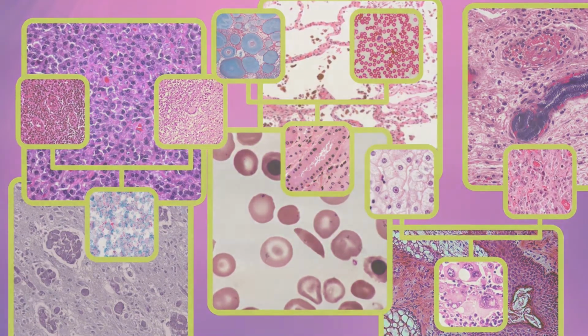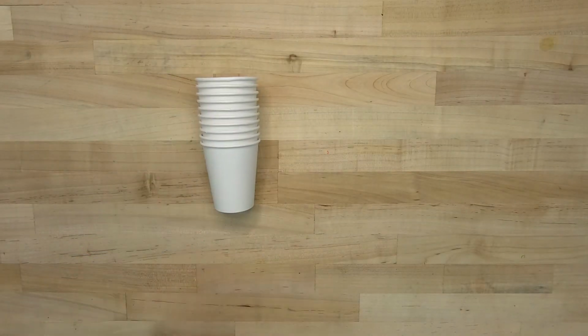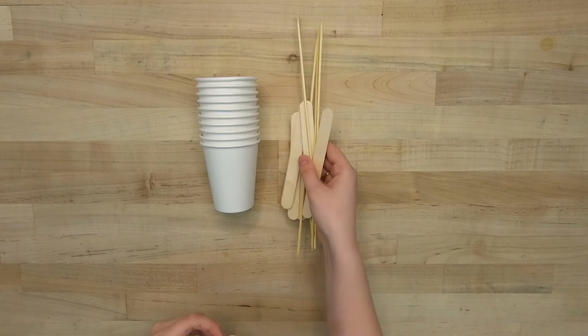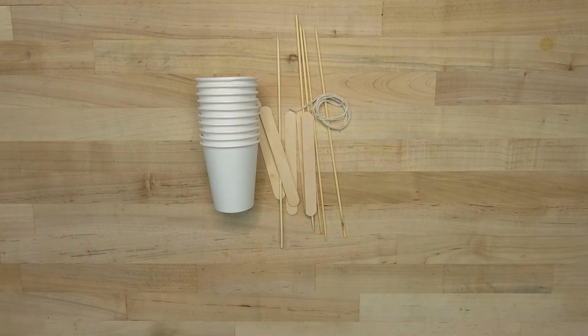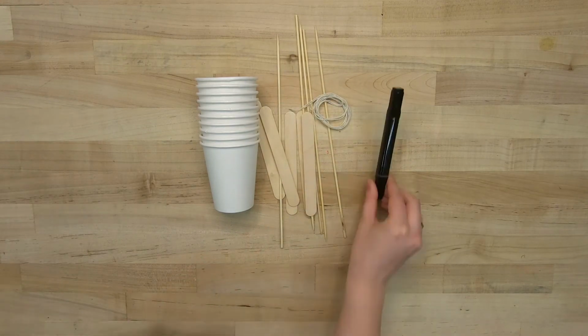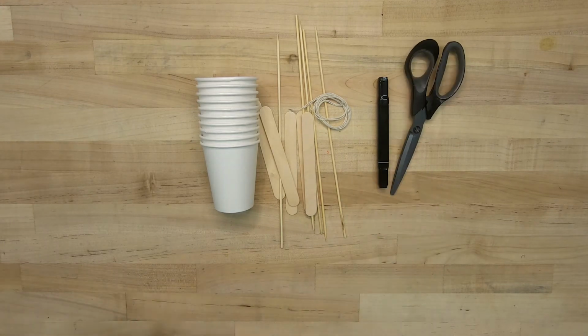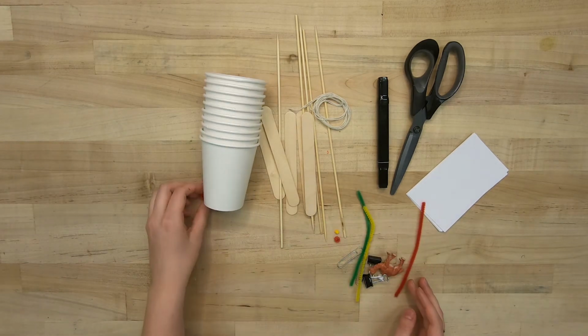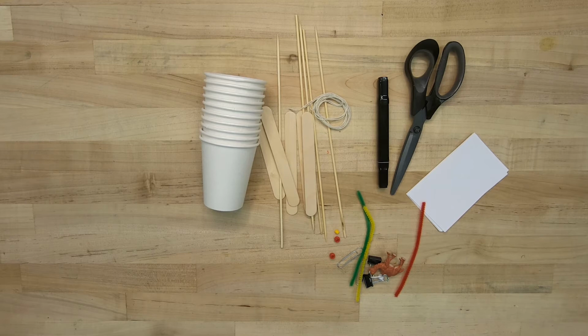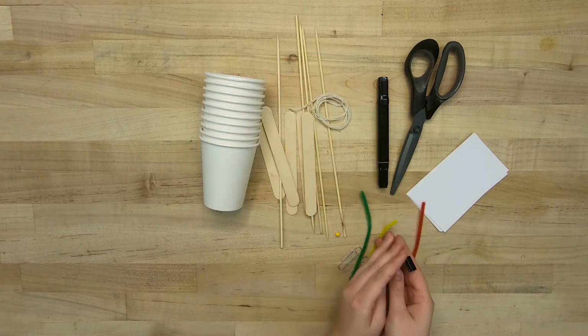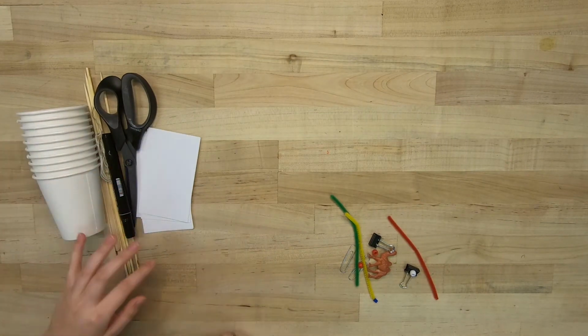Now, let's create our own network using this same process. Here's what you'll need for this activity: disposable cups, construction materials like skewers and popsicle sticks, a marker, scissors, index cards or paper, and 10 different objects to sort. This can be things like beads, figurines, paper clips, etc. First, let's take a look at our 10 random objects. This is our data.